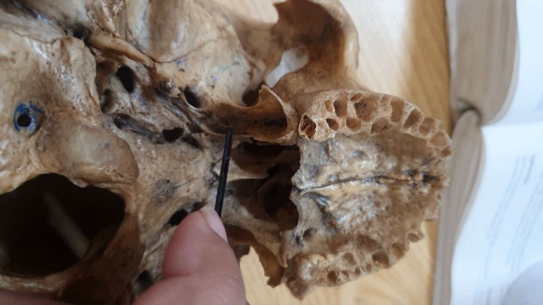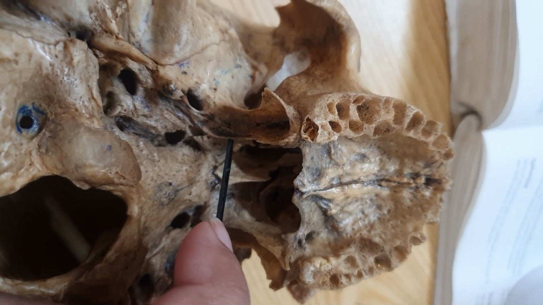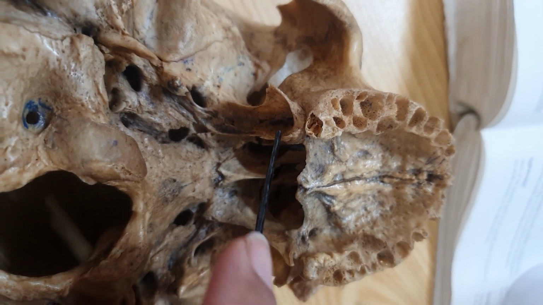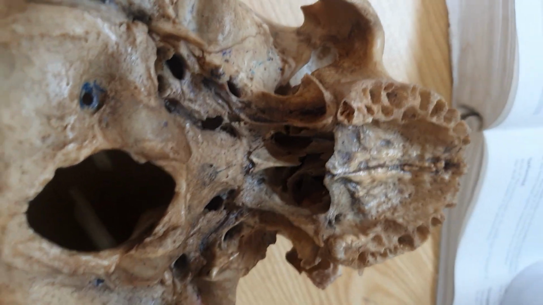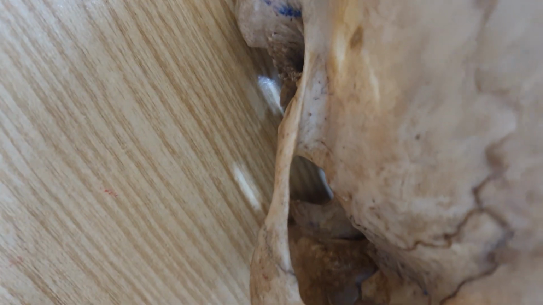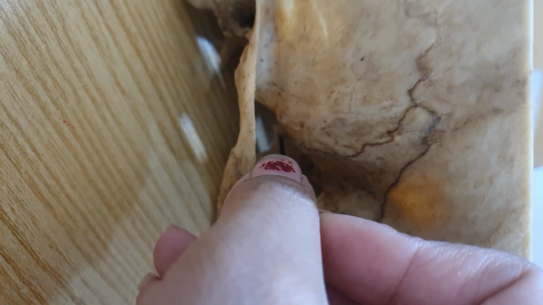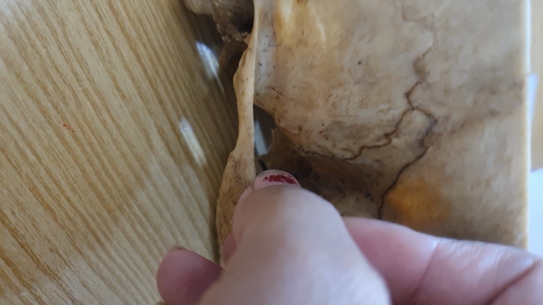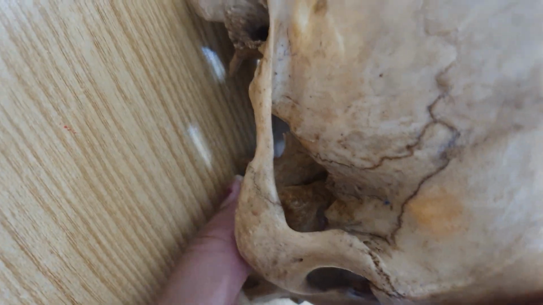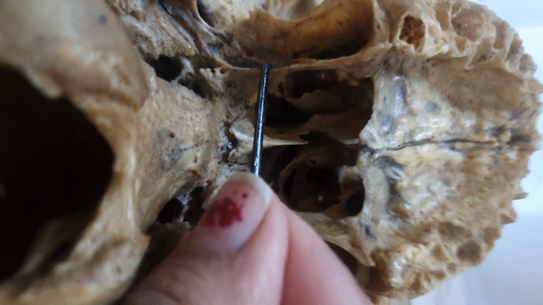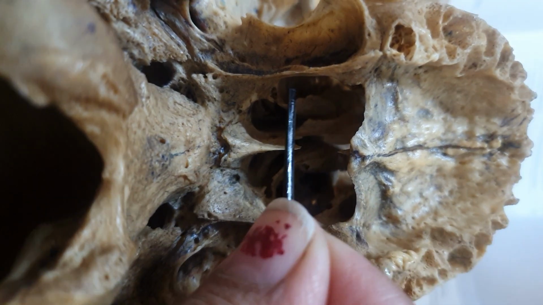The medial pterygoid plate is directed backward, and it has two surfaces, the medial and the lateral surface. This is called the upper end and this is called the lower end. Why? In the anatomical position, the upper part is this one and the lower part is on the downward side. That is why when we study, we call this area the lower end and this one the upper end.